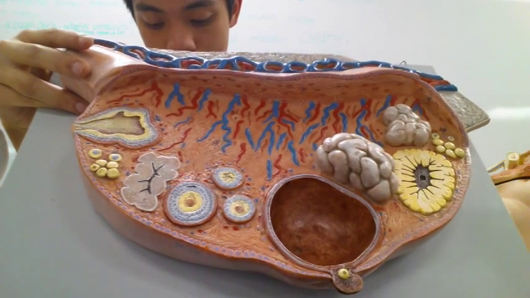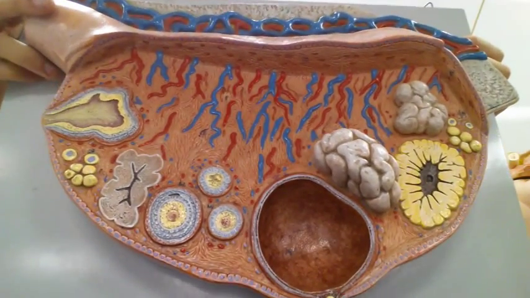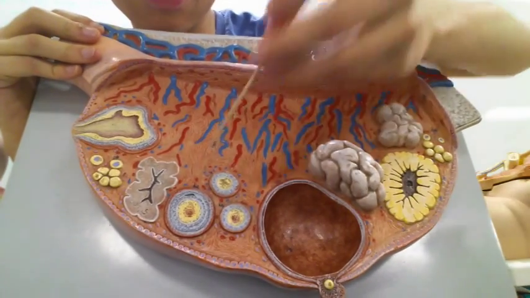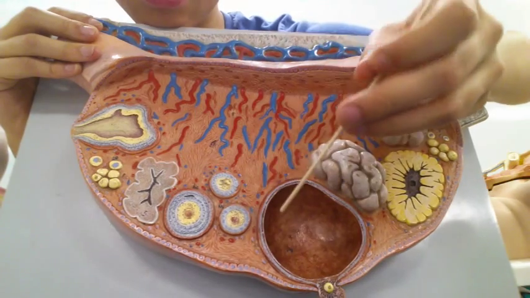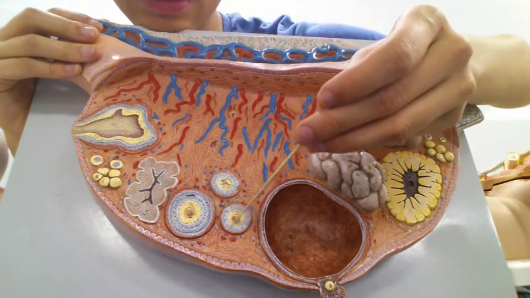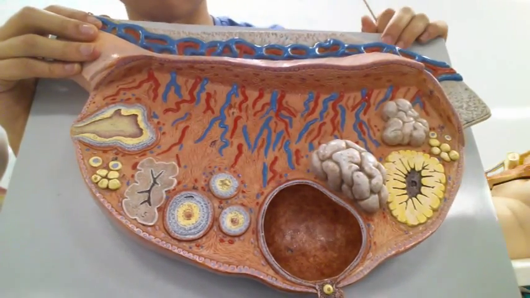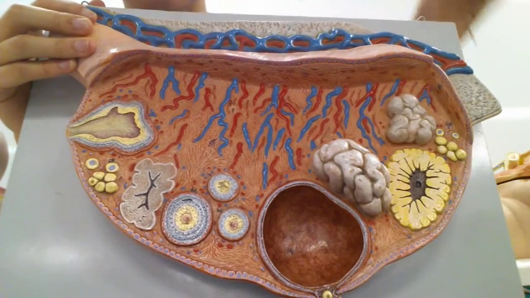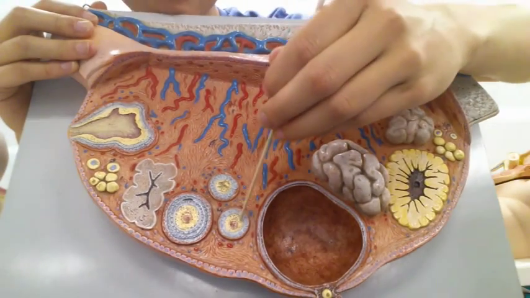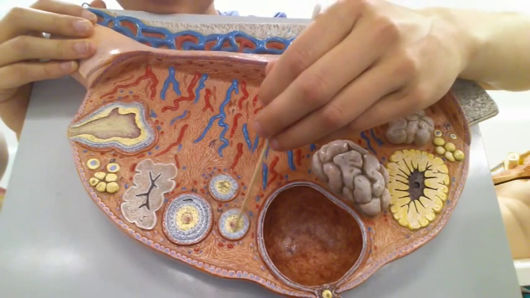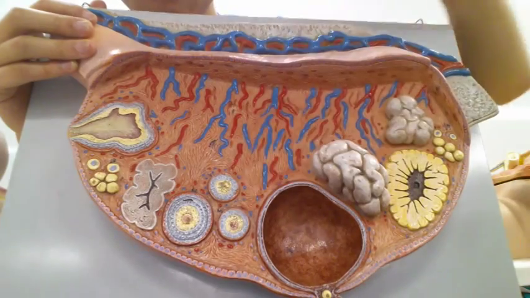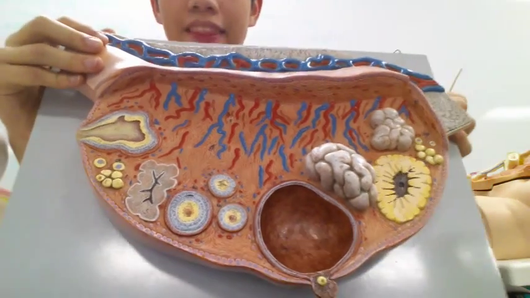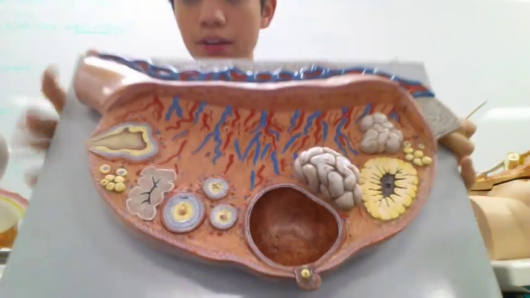You have the layers of the follicle. So you have the blue layer around, that'll be called the granulosa cells. And then you have the yellow part, which is the corona radiata. If you think of the sun as yellow, it's bright, it's shining, it's radiating. It's the corona radiata. So it's like a little circle, like a crown. And that will be it for the ovary model.